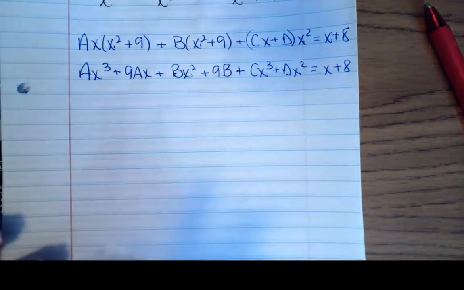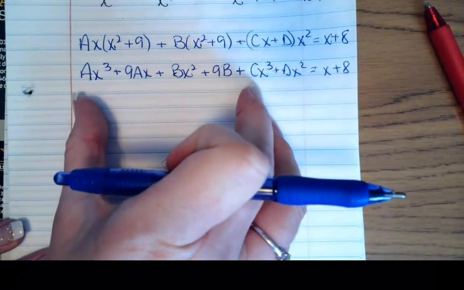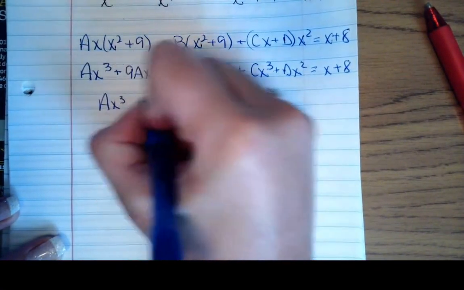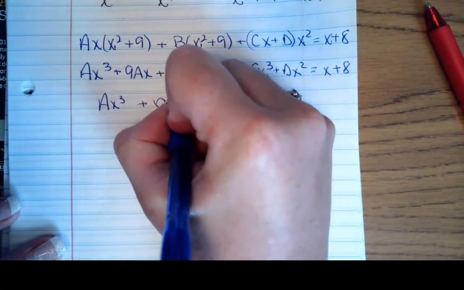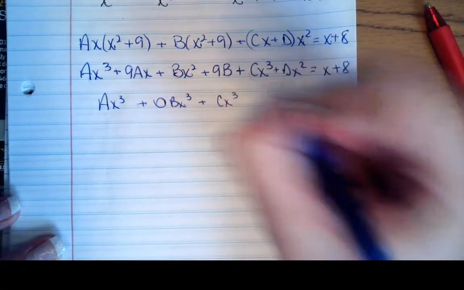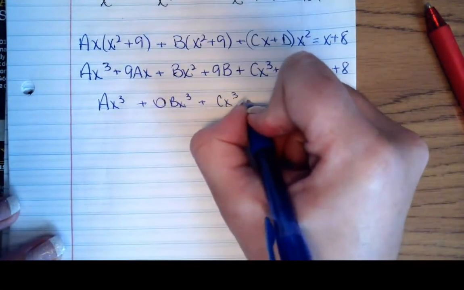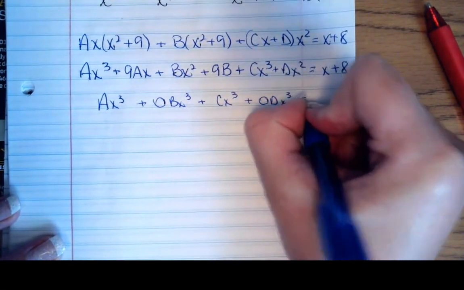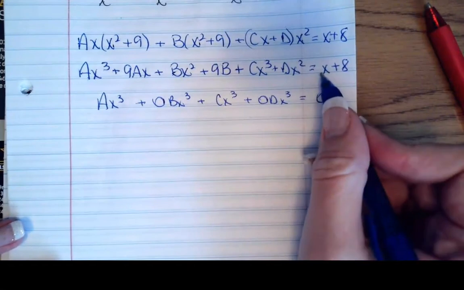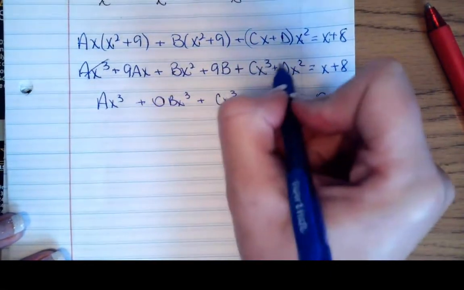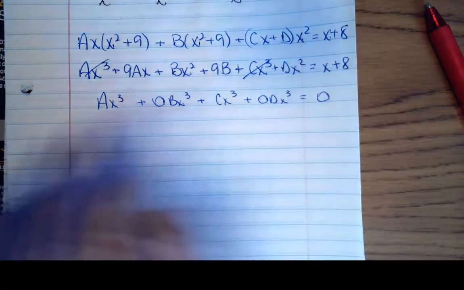So the greatest degree I've got is an x to the third. So I've got an ax to the third. I've got no bx to the thirds. And I've got a cx to the third. And I've got no dx to the thirds. That was like incredibly great English. And then this is equal to no x to the thirds. Okay, so this is done, and everything else is taken care of.